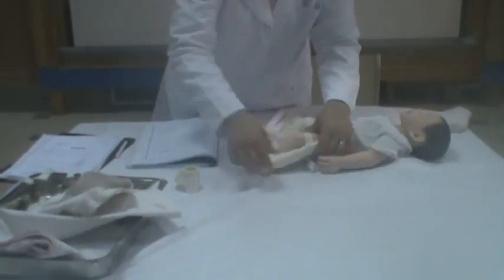And then using a double strap of adhesive such as in the palm up method, tape a third strap above the knee. Okay, and then an additional strap midway between the knee and the ankle. Okay, and then wash your hands and record the need for restraint.